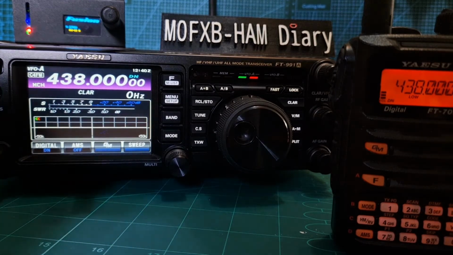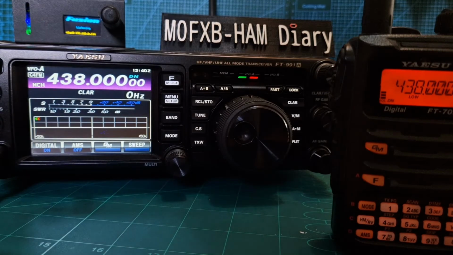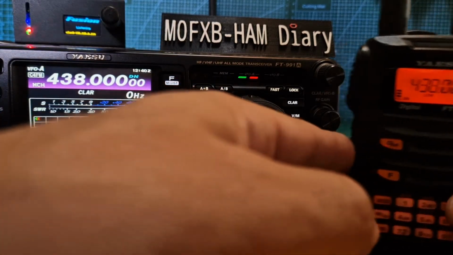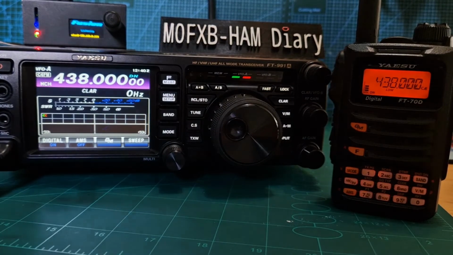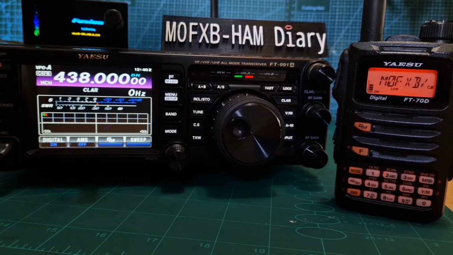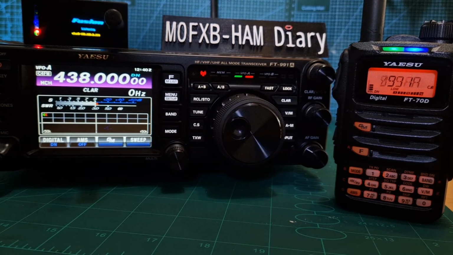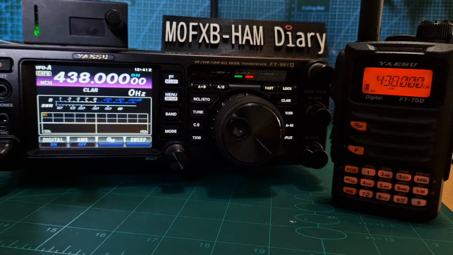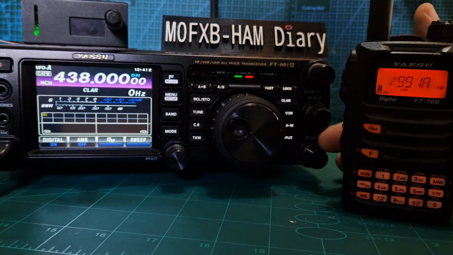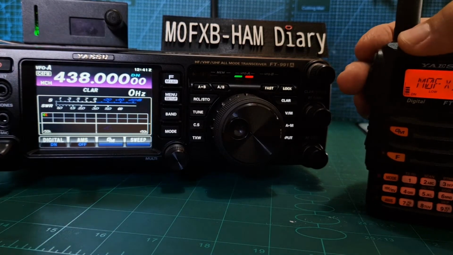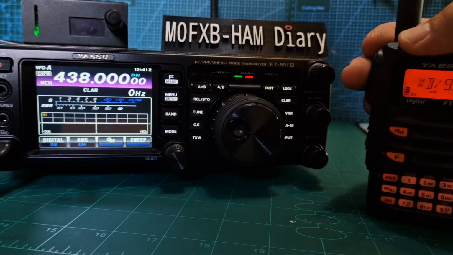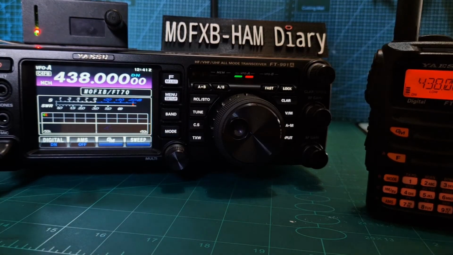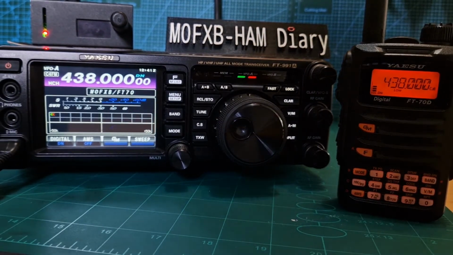Can't see. So let's have a listen to my audio coming from the 991. I'll get the volume on about 15 here. M0FXB test. Yeah, to me that sounds fine. M0FXB. So it's when it was going via the hotspot, it was a bit rubbish, and that could have been the frequencies being very close together. M0FXB. And let's go back the other way with the FT-70. Turn it up. So this is just radio to radio. M0FXB. Yeah, and it sounds lovely coming from the 991. Very bassy speaker, I would say.